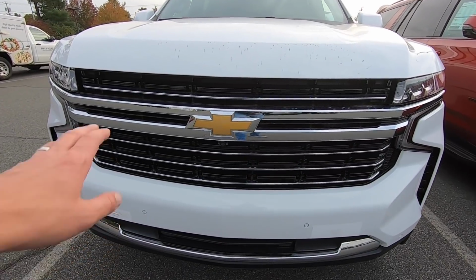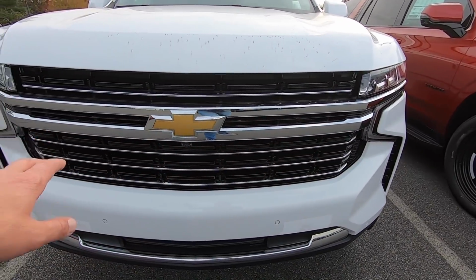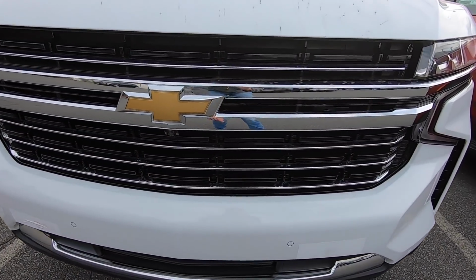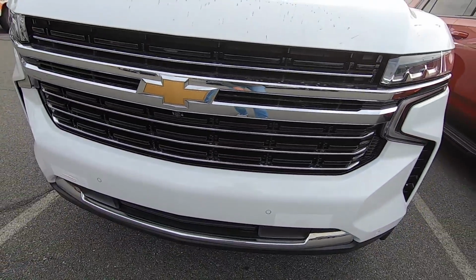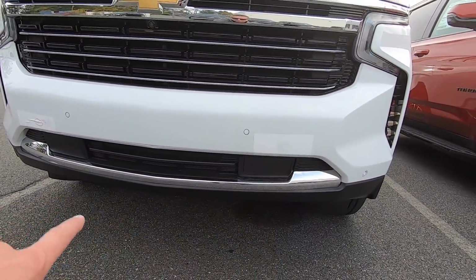Everything else is going to be the cosmetic trim. It's going to be black versus chrome. So as we look at the LT model here, you'll notice the full chrome crossbar here, part of the grille, the gold bow tie, and then the chrome accents on the bottom portion of the grille, and then even along the very bottom of the fascia.